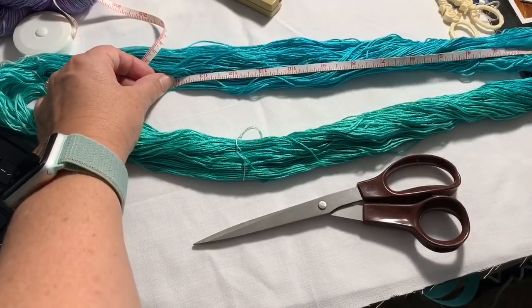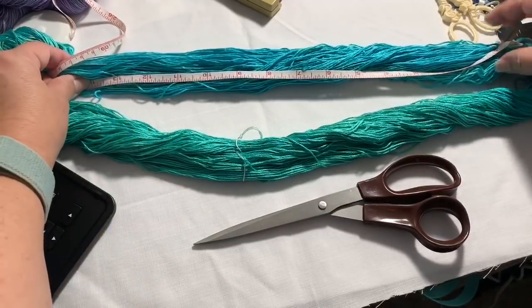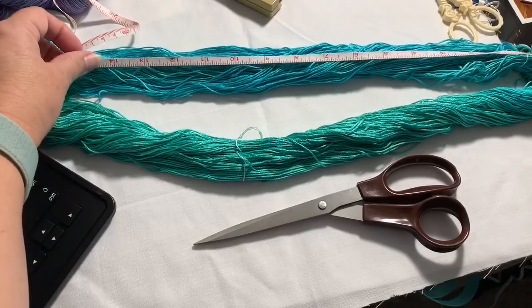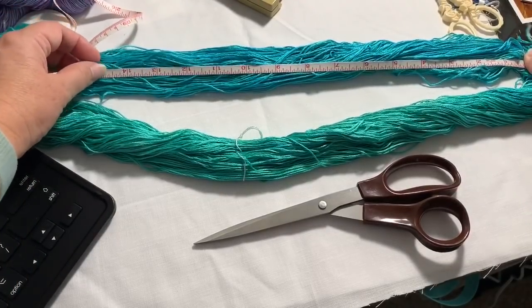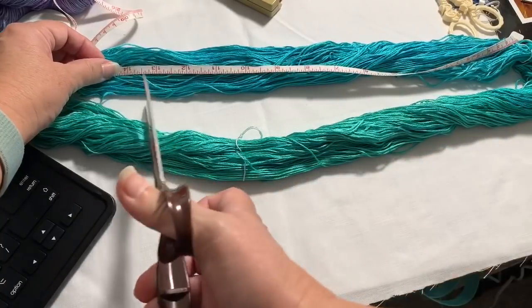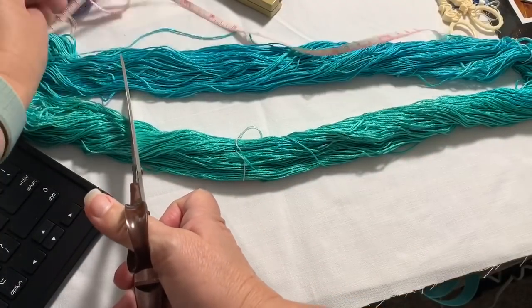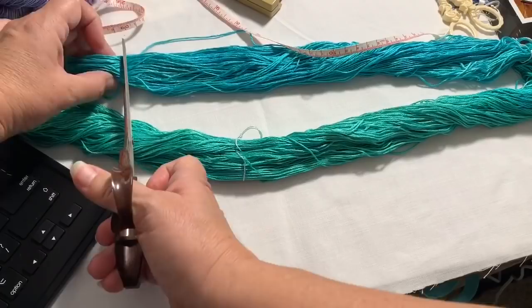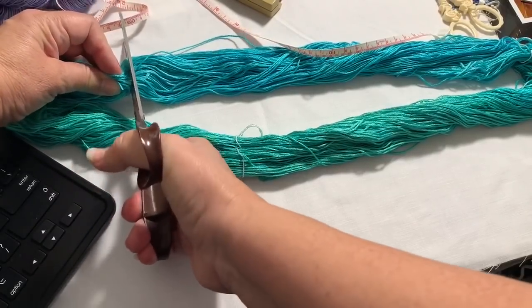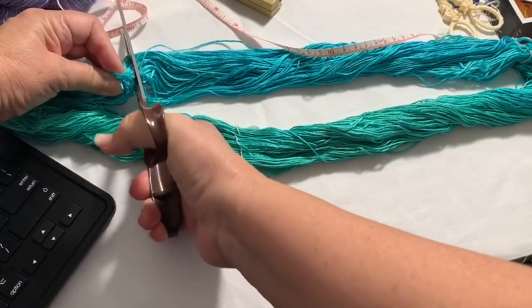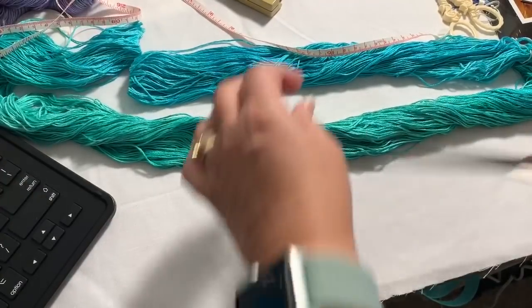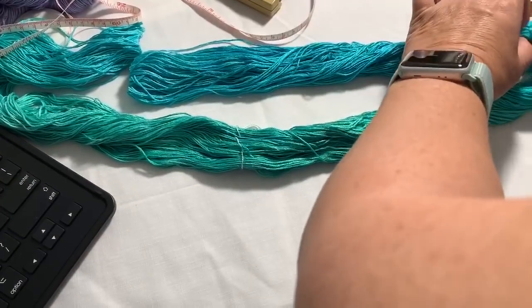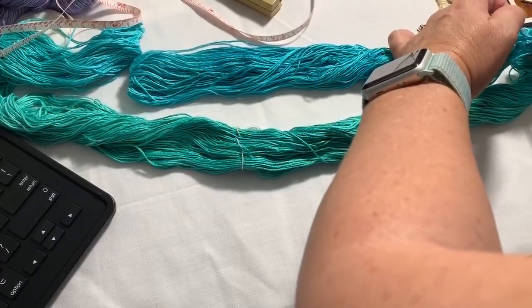So I have my tape measure at the start up here at the tie where the ends are all tied in, and I'm going to come down here to 14 inches, and I'm just going to stick my scissors there and cut through all of them. Okay, and I'm going to cut up here at the tie as well.